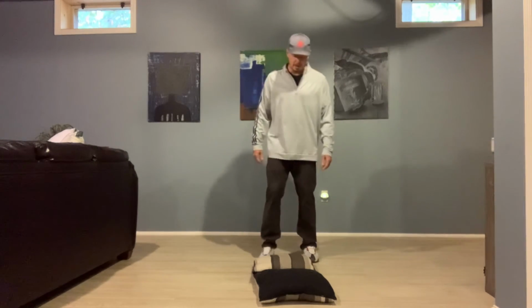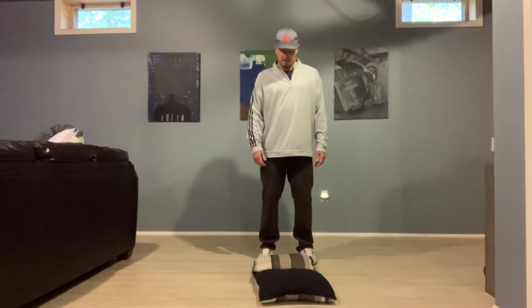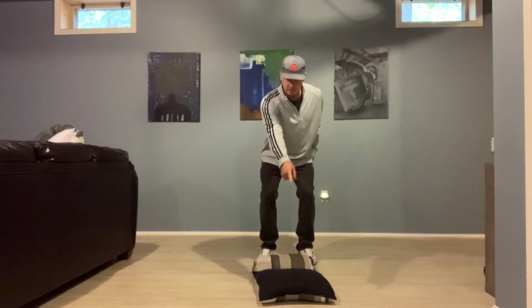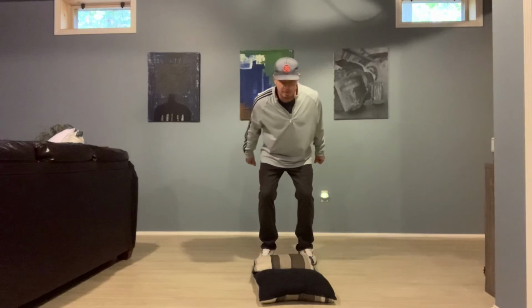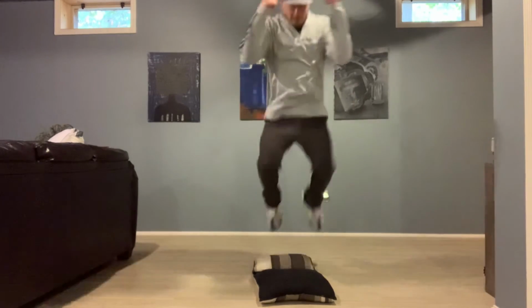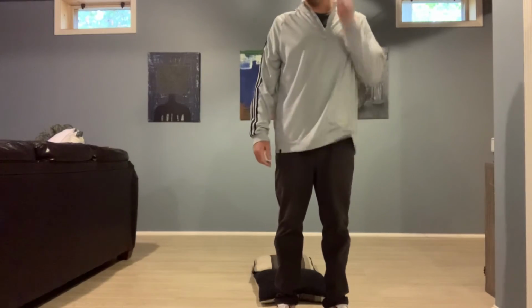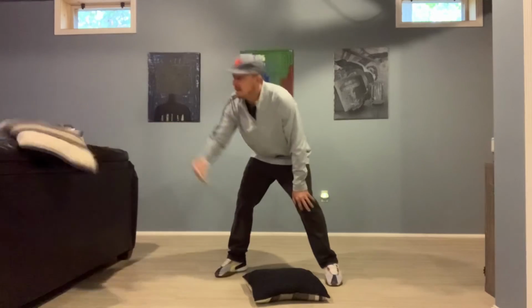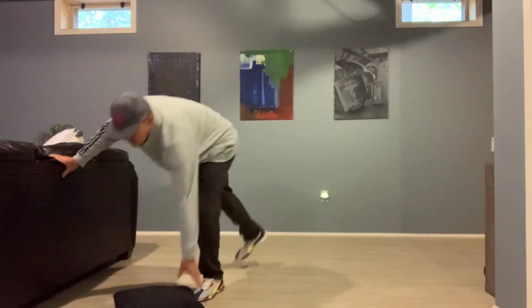So I'm going to go again. Ooh, got it wider. Shoulder over knees over toes, knees bend, arms back. My eyes now are looking at a spot on the other side of the second pillow. I'm going to push with both legs, swing my arms, and see if I can make it all the way across. I made it, okay?